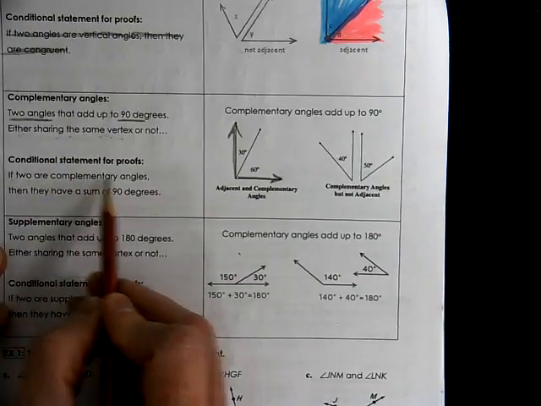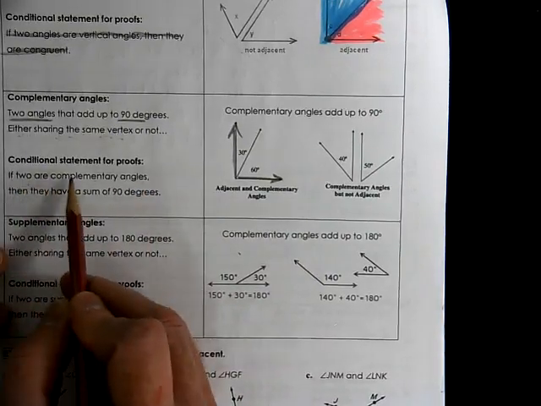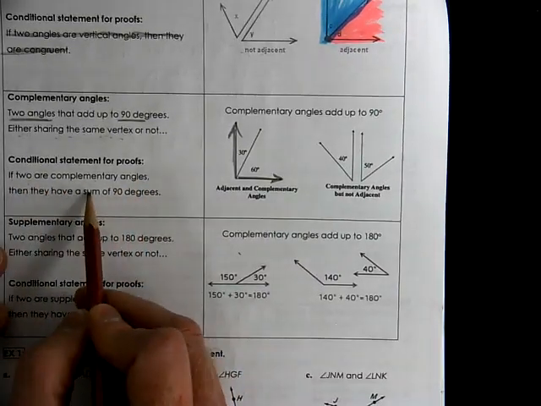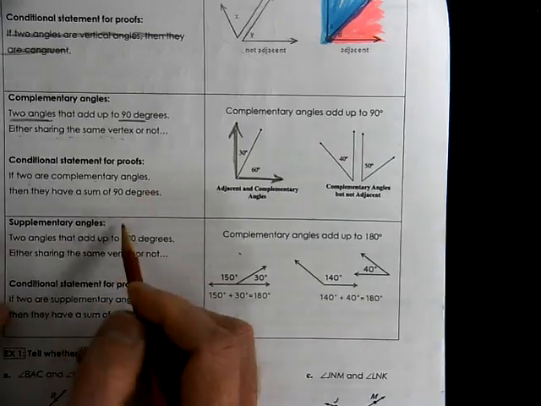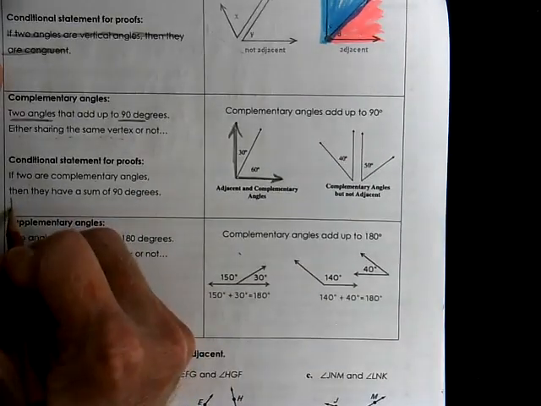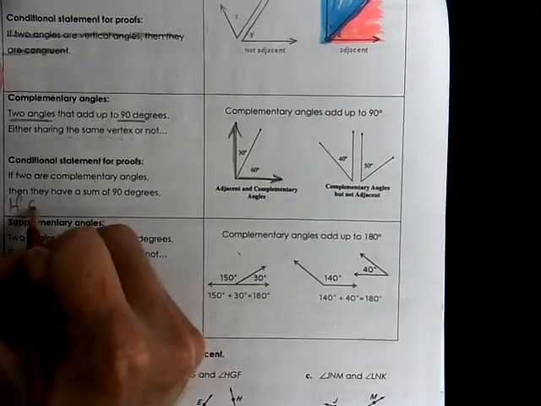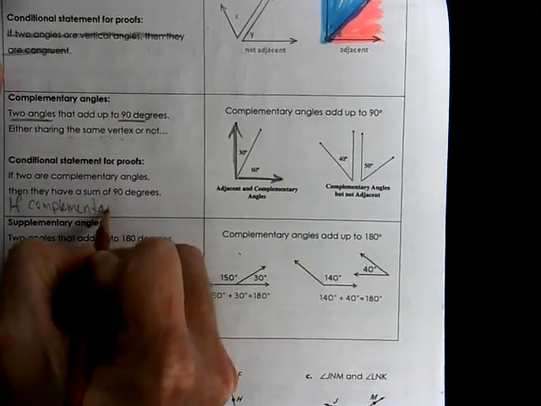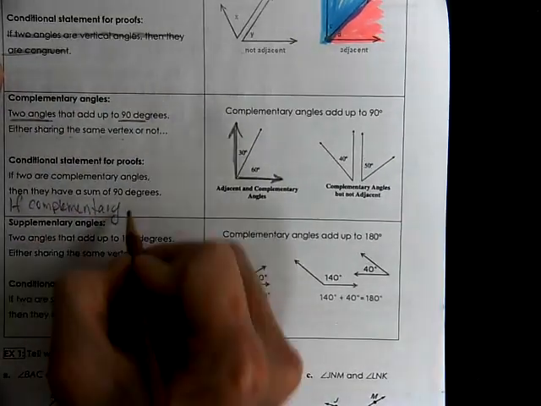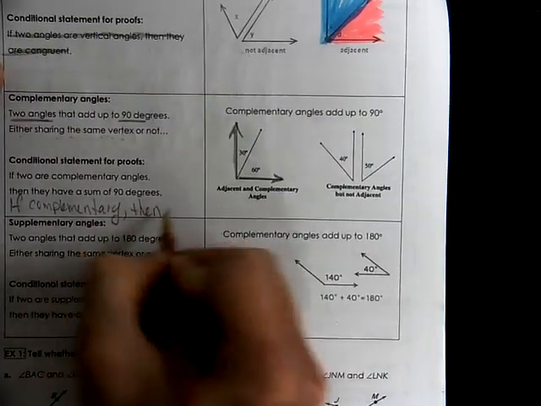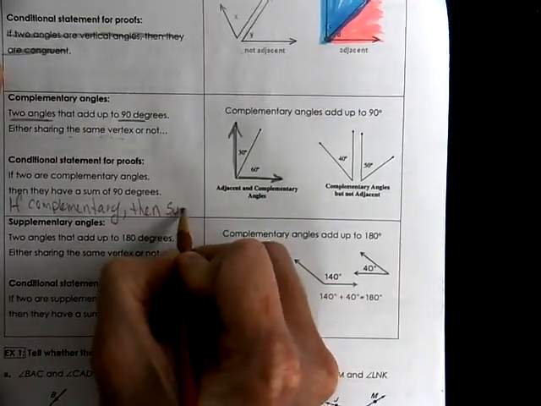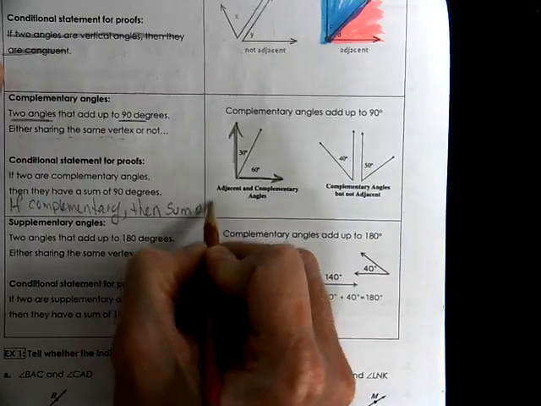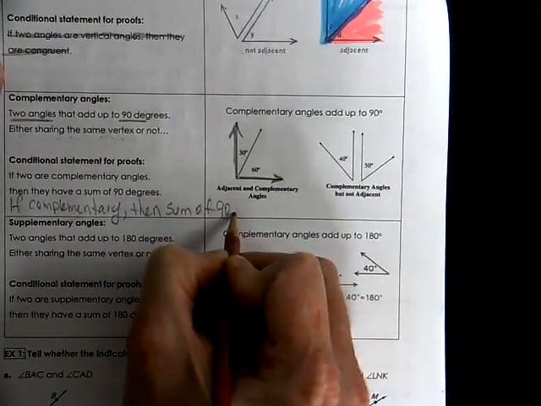If two angles are complementary angles, then they have a sum of 90 degrees. The shortcut that I would suggest for this is: if complementary, then sum of 90.